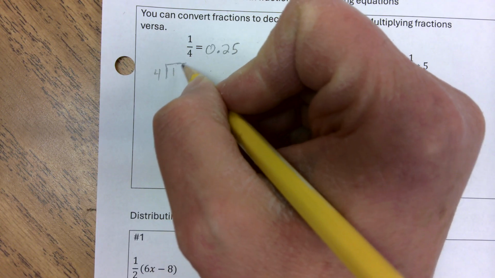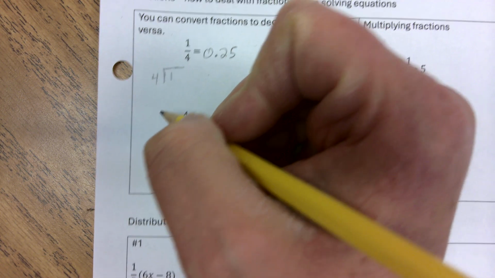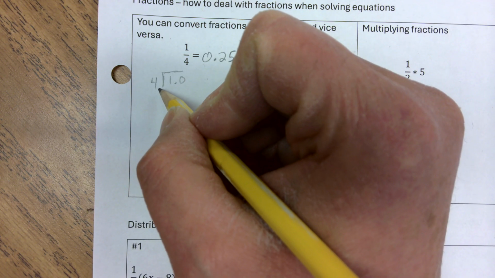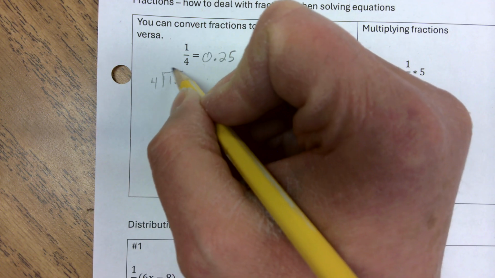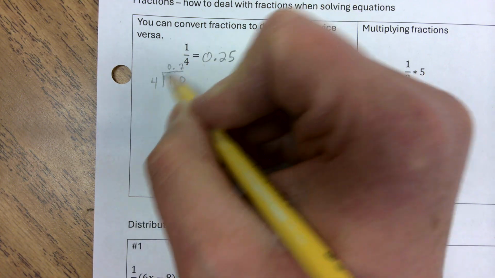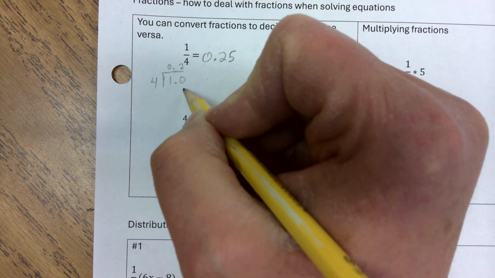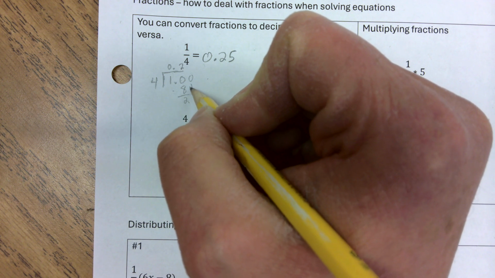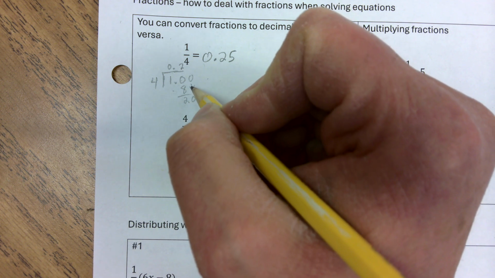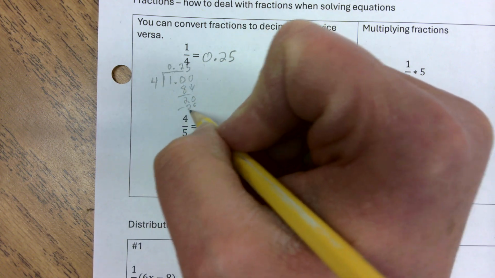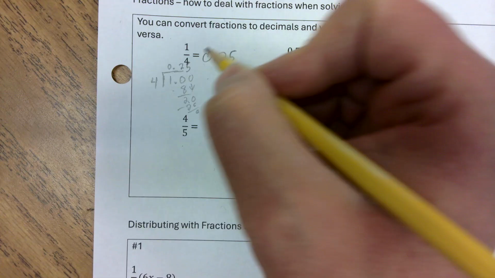It's not going to go in, 4 is not going to go into 1, so you've got to put a decimal in there. So it'd be 0., right? 4 goes into 10 twice. So you bring that over. 4 times 2 is 8. You subtract it to get to 2, right? And then you bring another 0 down, and 4 goes into 20 5 times. And 4 times 5 is 20, and you don't get a remainder. Okay, so that's 0.25. That's where that comes from.